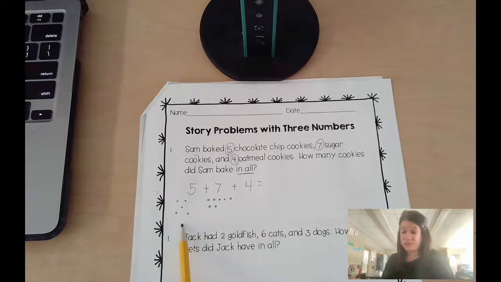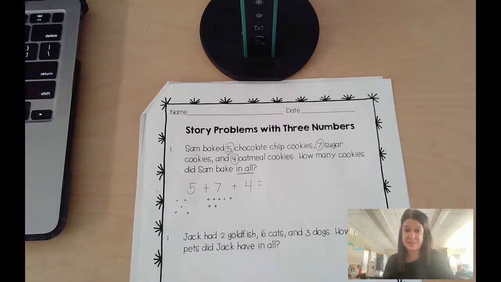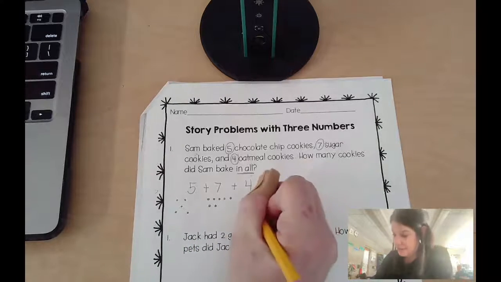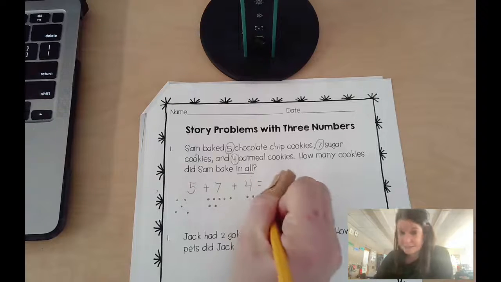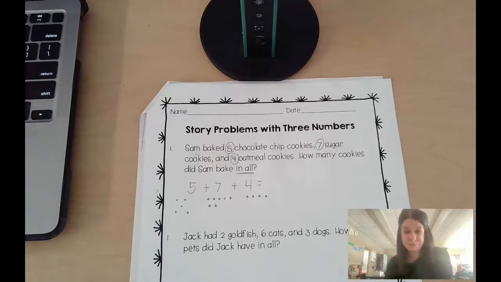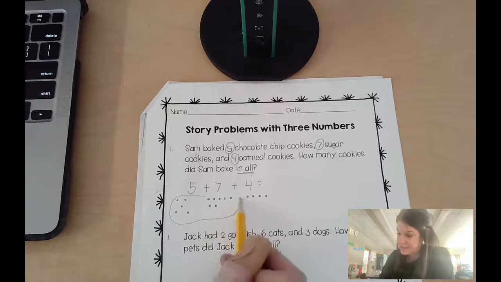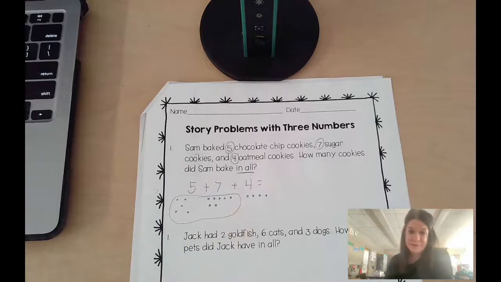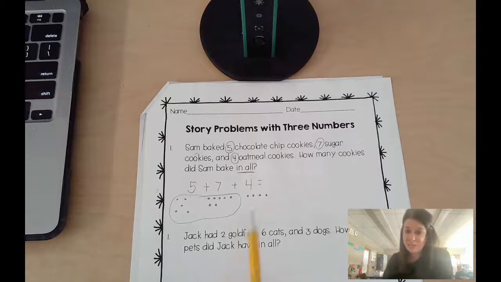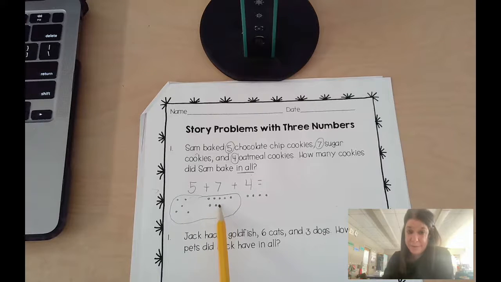So again, make sure you're doing 5 dots here, 7 dots here, and then last 4 dots. Okay? So I need to start by adding 2 of them together, whichever 2 I want. So let's just start with our 5 and our 7, okay? Circle those up and watch my shortcut. Instead of counting all these, I'm just going to say 7 because I know that there's 7 there, okay?